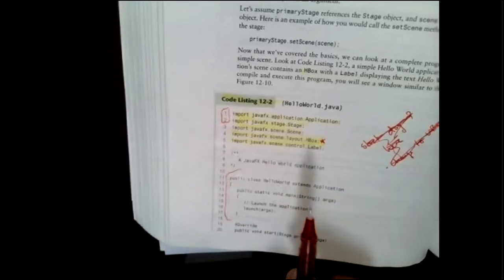There's my main. Nothing exciting. Extends application. Repetition, right? We keep saying extends application. And a lot of you have learned that these bigger programs, cut and paste. Don't start them from scratch.